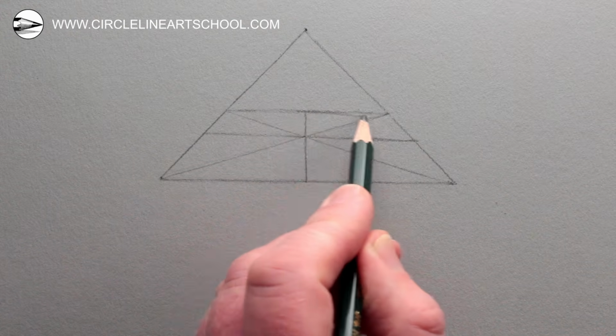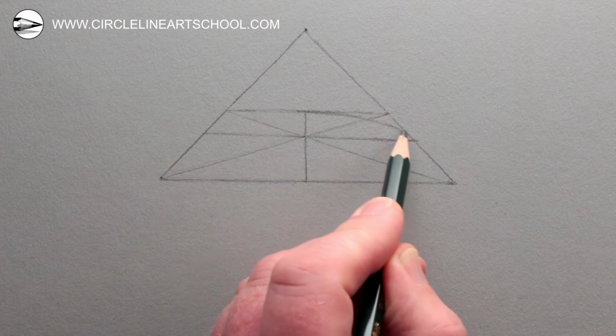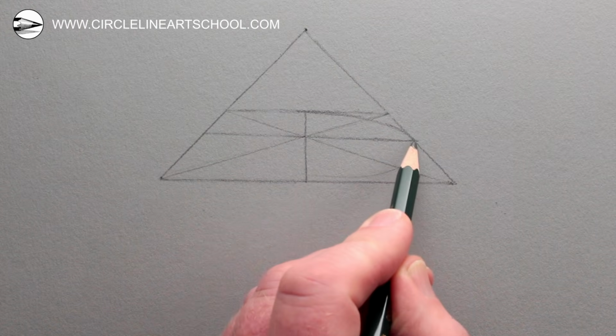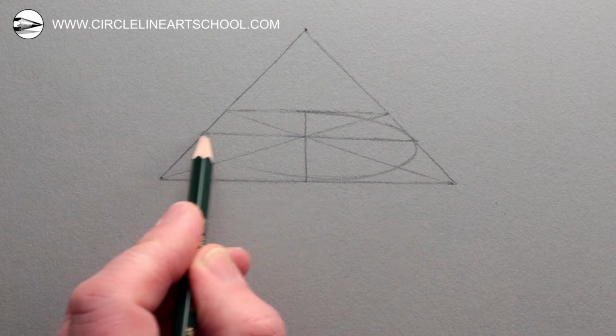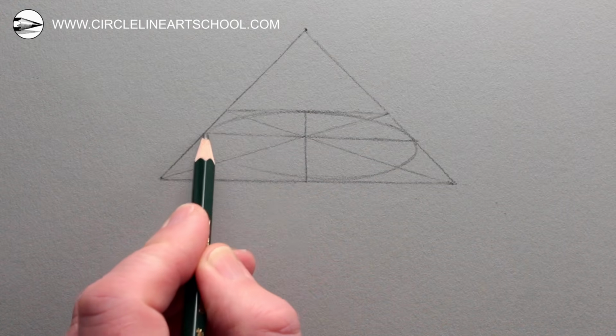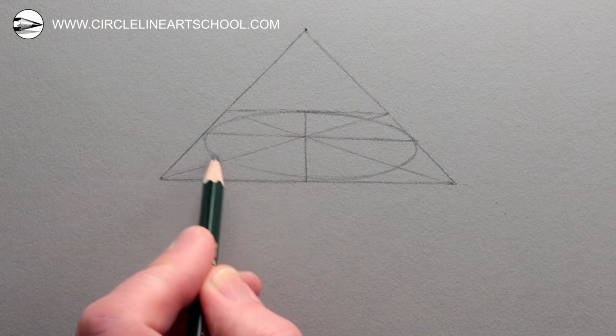The circle needs to touch each of the halfway points in our guideline. Notice how the circle is at an angle but still smooth. At least that's the aim.